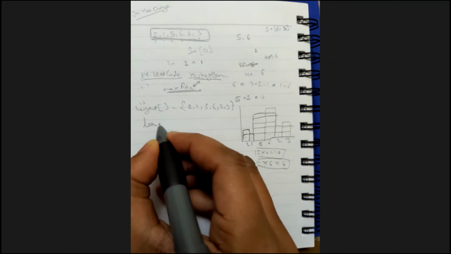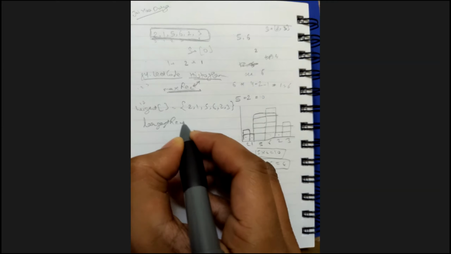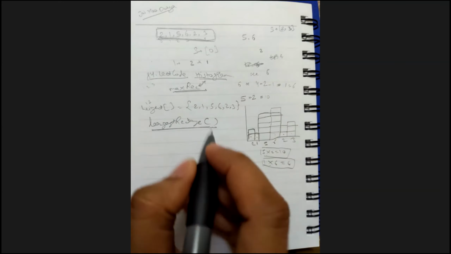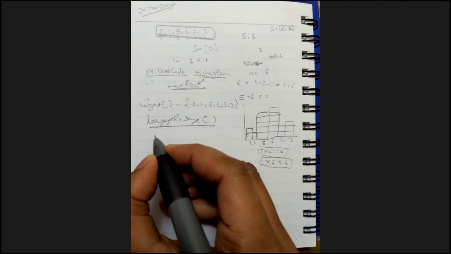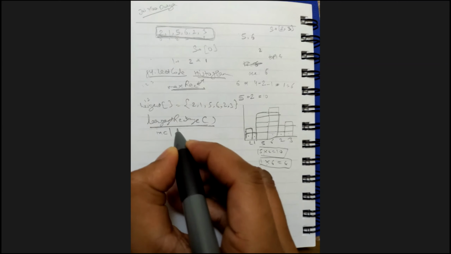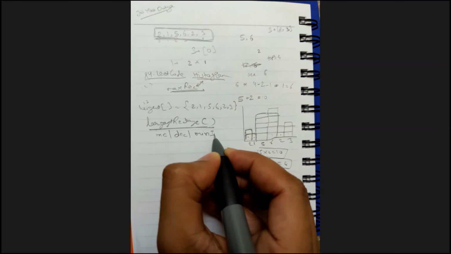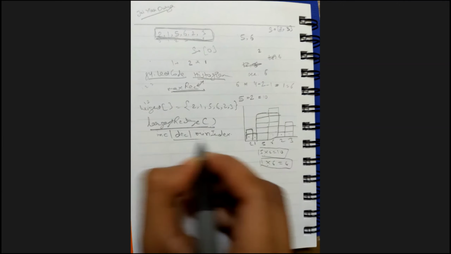Now this is the largest rectangle method, and here we will be finding increasing, decreasing, and min index, right?